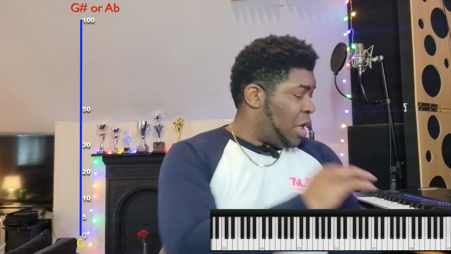It could be C and C sharp, D and D sharp, or E and E flat. It could be any, but I'm talking about a specific note and the very next note above or below it. That is what we call a semitone, a half step apart. That's what we're using as 0 and 100.